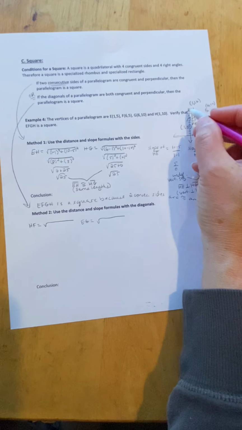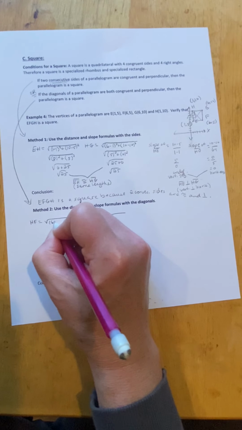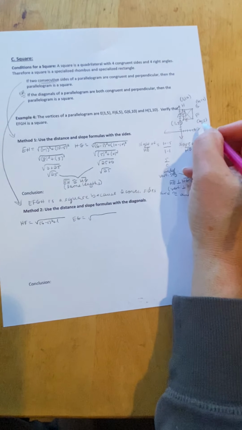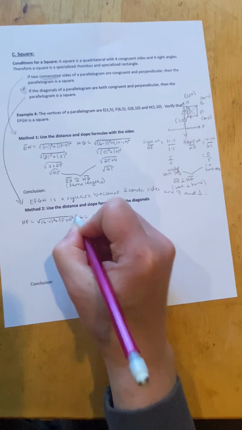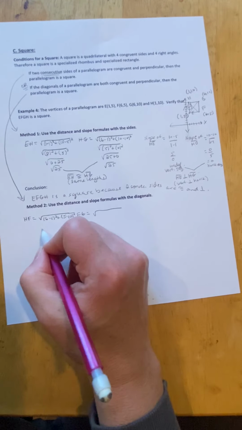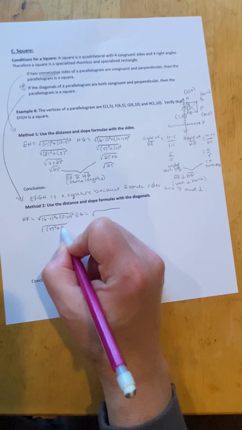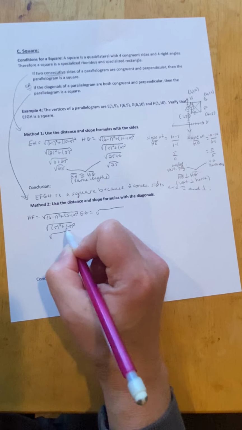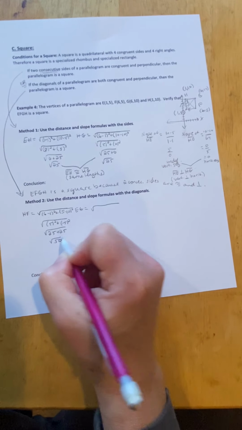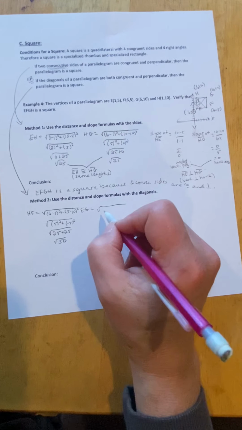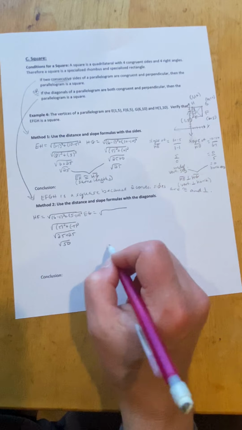So let's take HF first, and we've got 6 minus 1 for y2 minus y1, and we've got 5 minus 10 for x2 minus x1. So 6 minus 1 is 5. Make sure you're going to square that. 5 minus 10 is negative 5. You're going to square that. Each of those values squared is positive 25. Add them together, and that's square root of 50. So we're hoping that EG's distance is square root of 50 as well, because then they would be the same lengths and they'd be congruent segments.